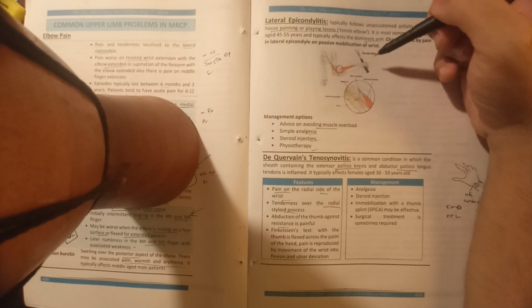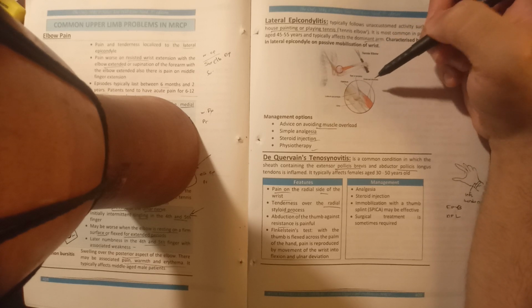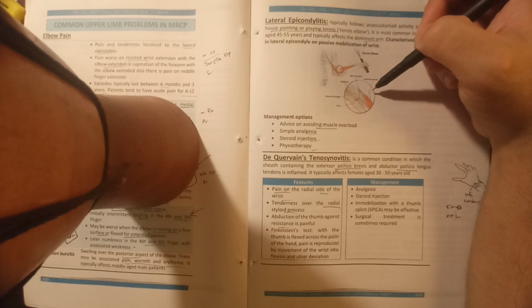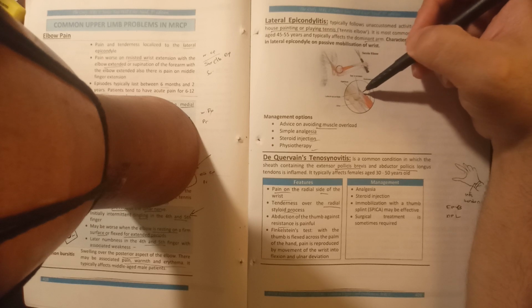Here you can see the tendons at the lateral epicondyle, maybe torn. As we've seen before, pain will be worse with wrist extension with the elbow extended or in supination. Management includes avoiding muscle overload, simple analgesia, steroid injection, and physiotherapy.